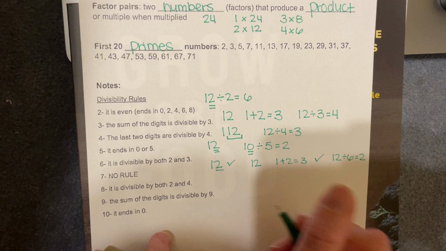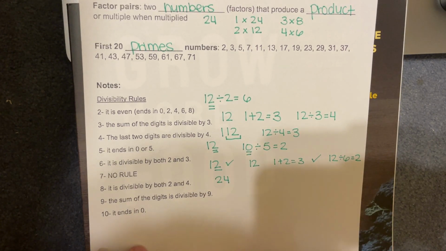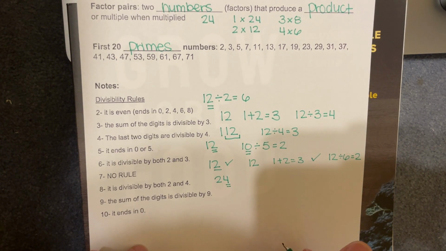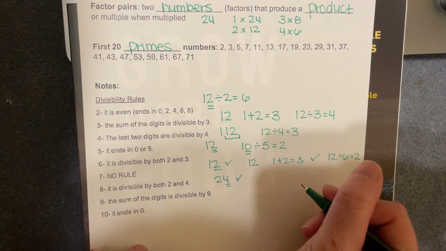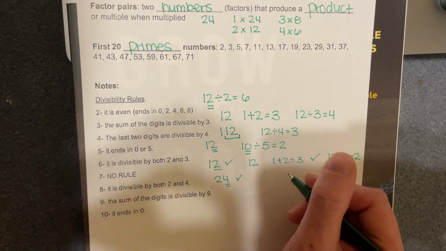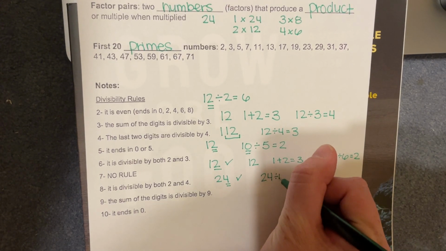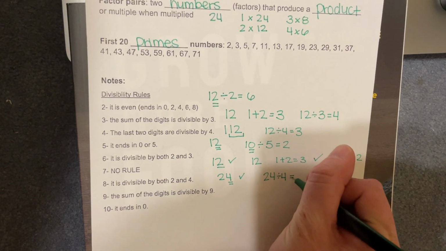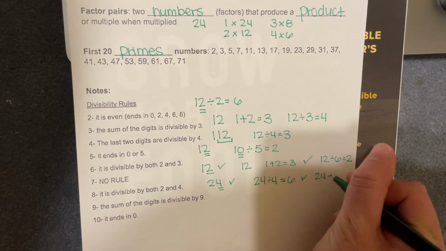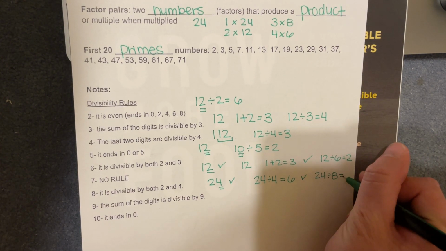So I'm going to look at the number 24. 24 ends in an even number, so it would work for 2. And then the last two digits are divisible by 4. So can I divide 24 by 4? I can, and I get 6. So that means that 24 divided by 8 will work, and that will get me 3.